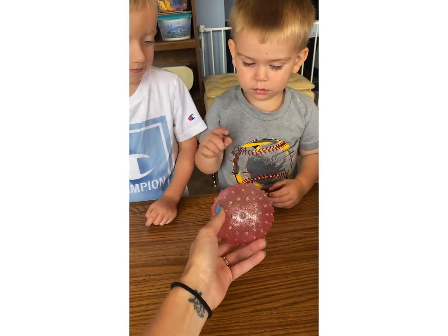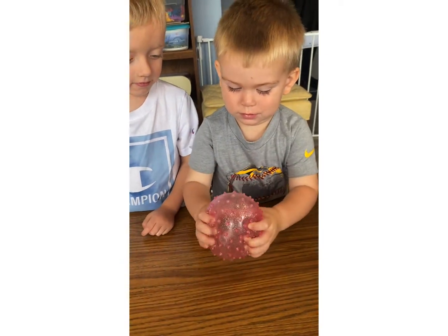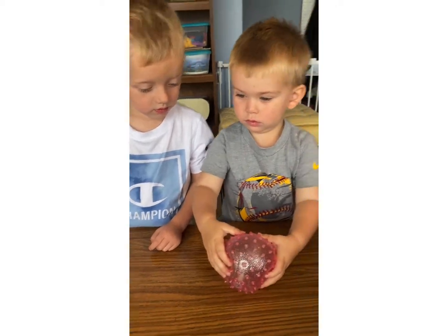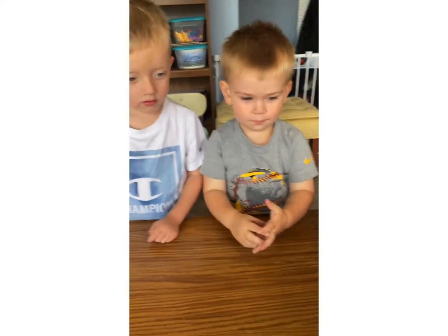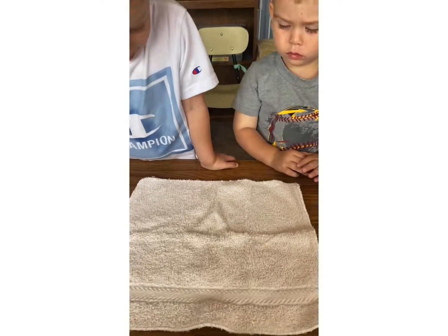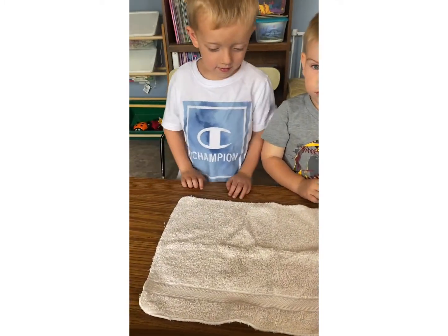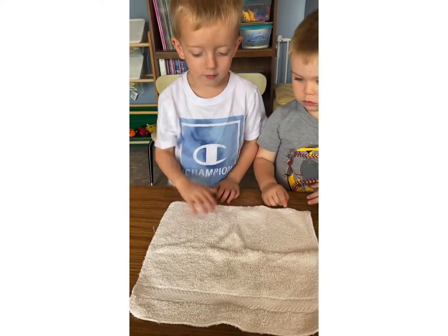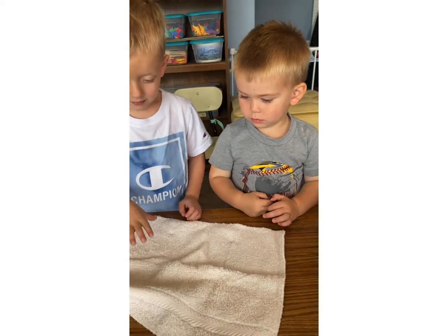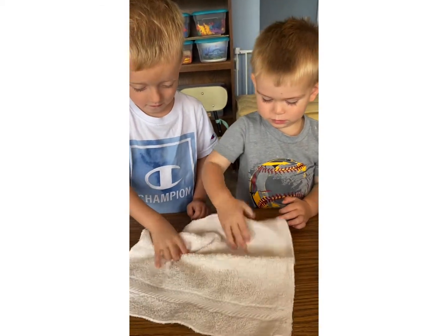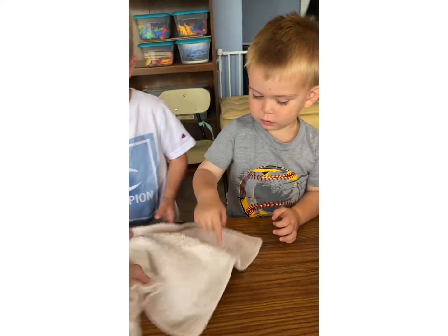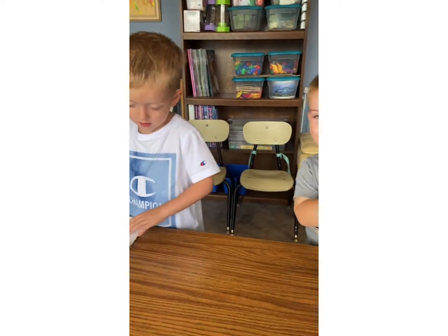Dawson, can you squeeze it? See, it kind of changes the shape if you squeeze it and if you move it, okay? Same thing with this towel, okay? If you don't touch it, it's gonna stay like that, but if you touch it, what happens? Okay, let's see. You can even pull at it, right? Can you pull it? Pull it. You can kind of twist it up. And then it moves. Yep.